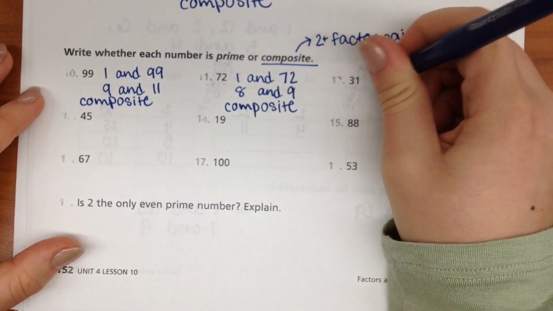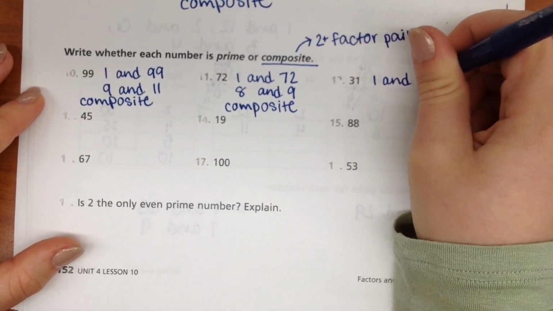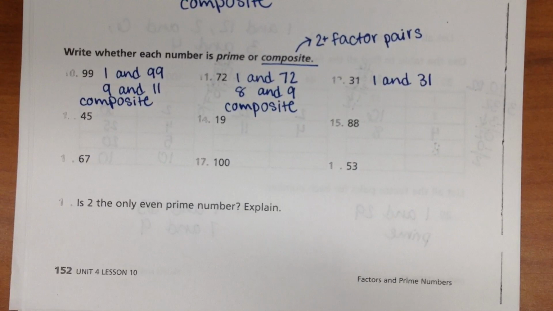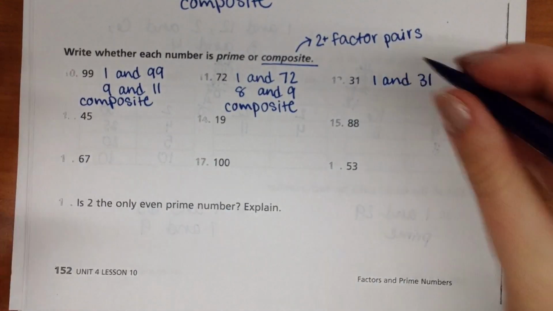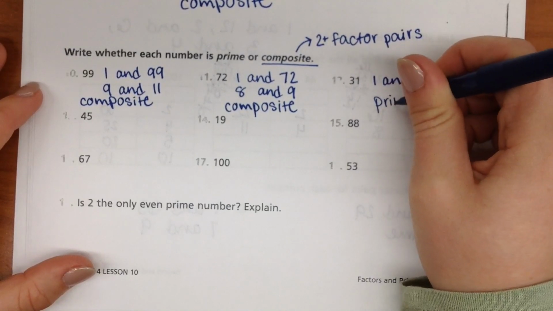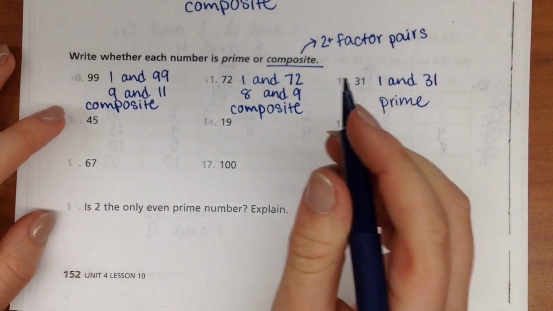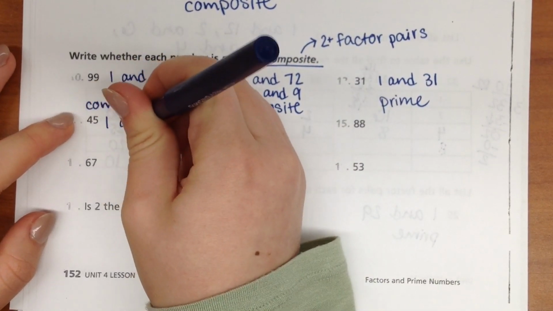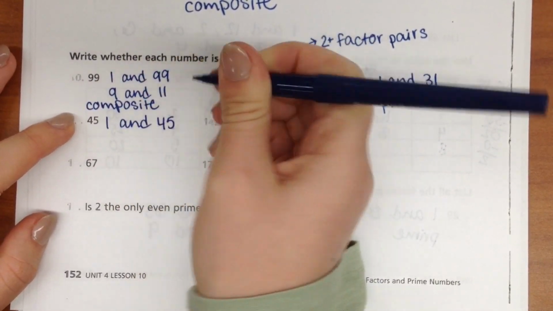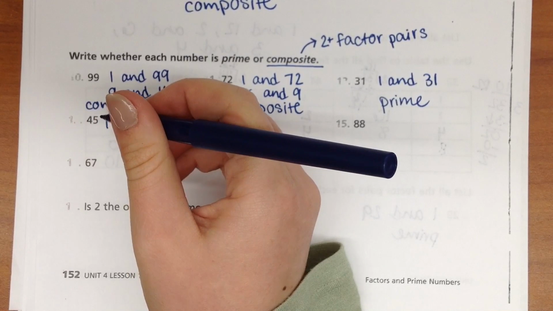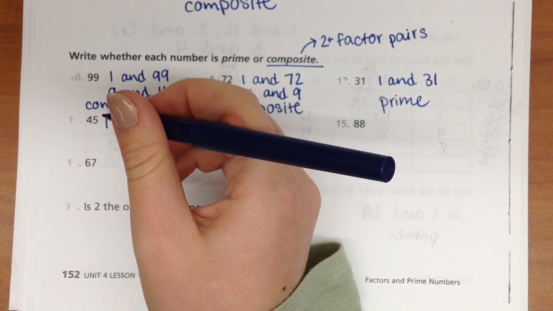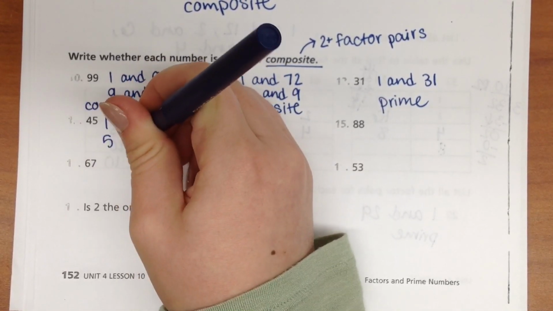Whereas 31, I know 1 and 31, and I can think as hard as I can, and I can't think of any other factor pair. So that one is actually going to be prime, because that's the only factor pair for 31. For 45, I can think of 1 and 45, and I can think of 5 and 9.